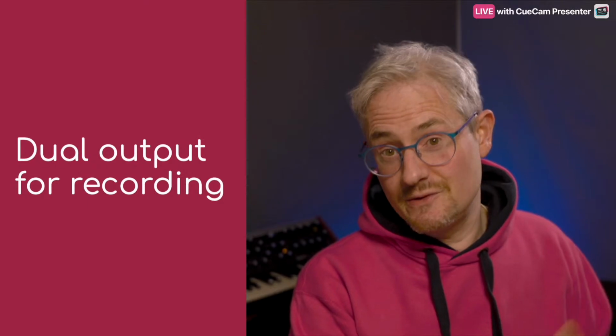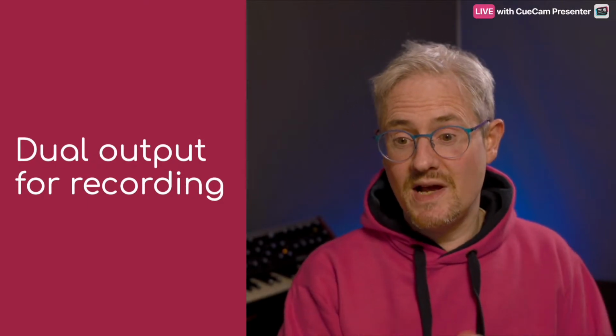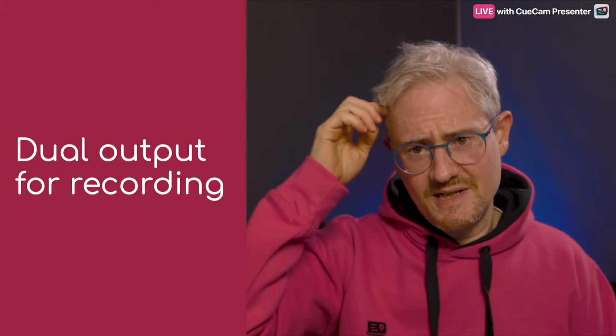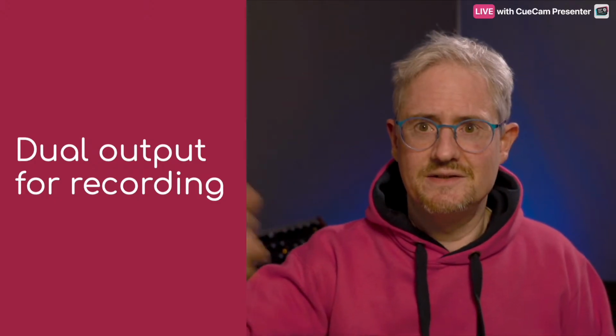I've also added dual output for recording, and the way that CueCam works, I'm going to try and add streaming to that as well, because I saw YouTube lets you do two things.